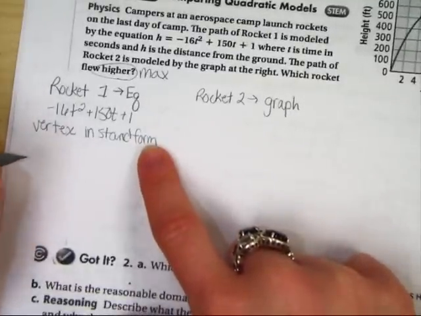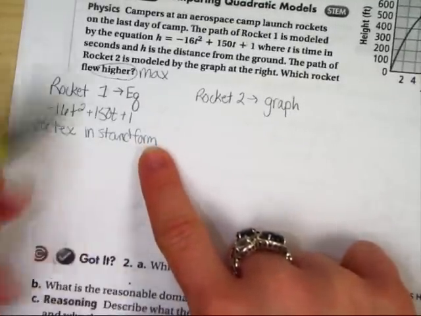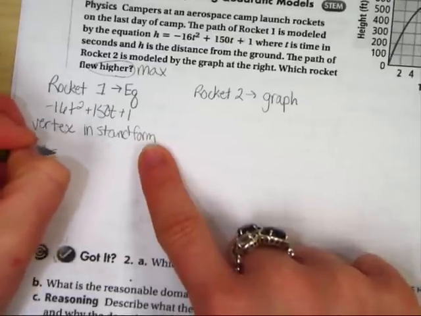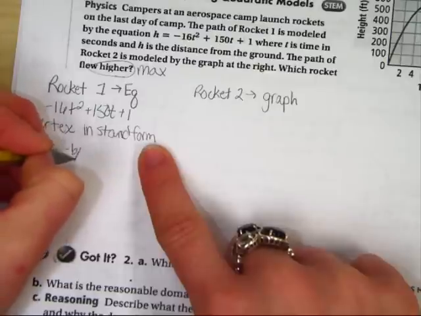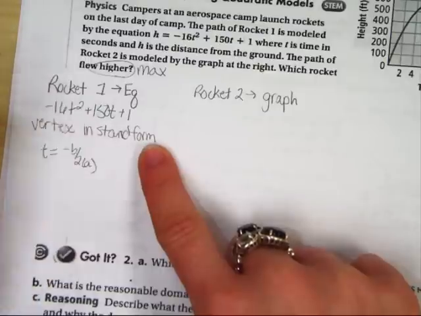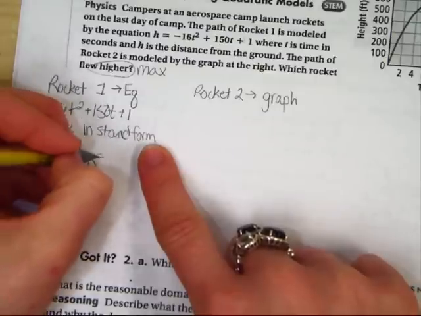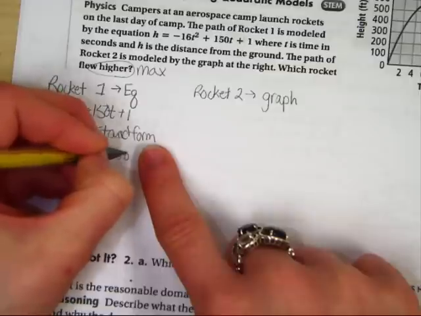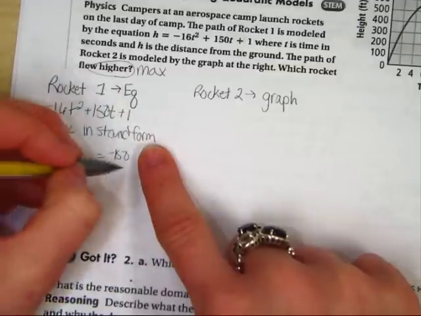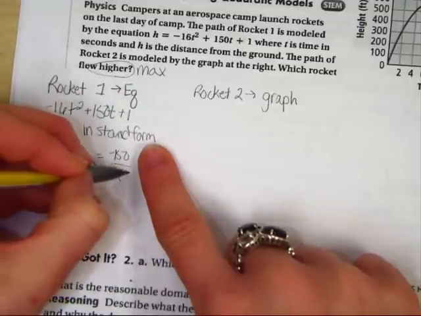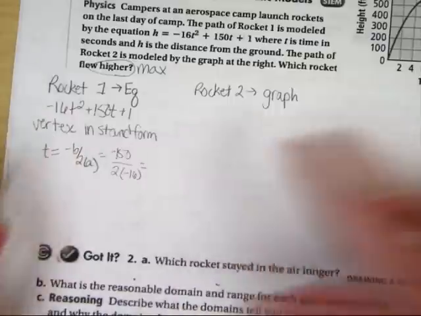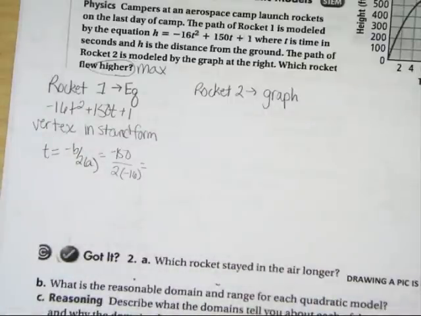You write x equals, well in this case, x is a t, so t equals, or time equals, negative b over 2 times a. So negative b would be negative 150 over 2 times a, which is negative 16.